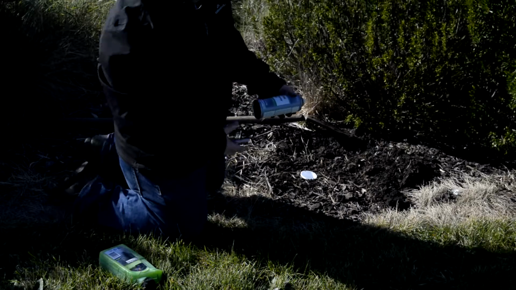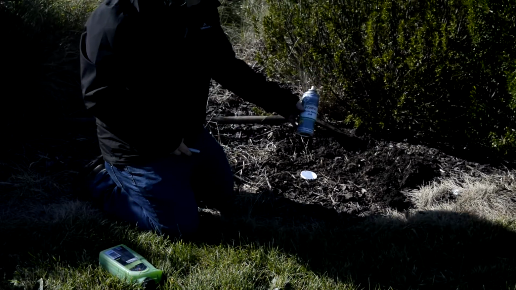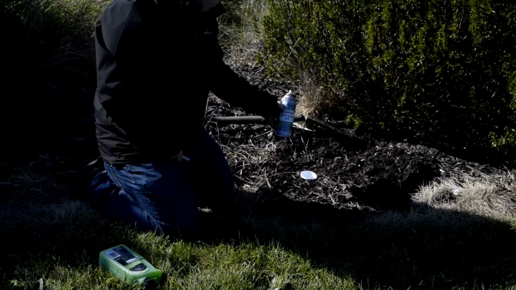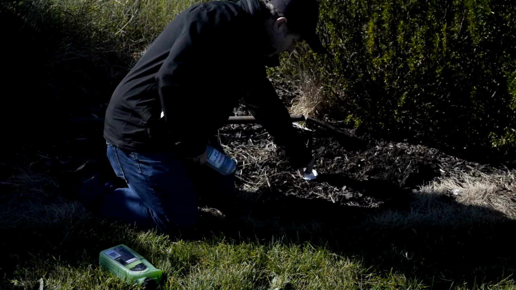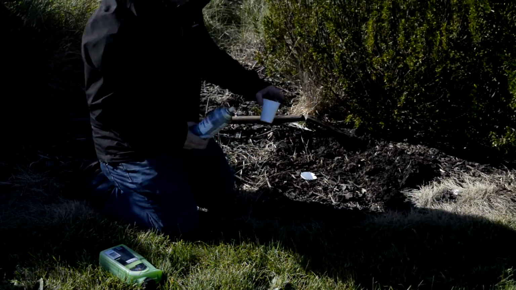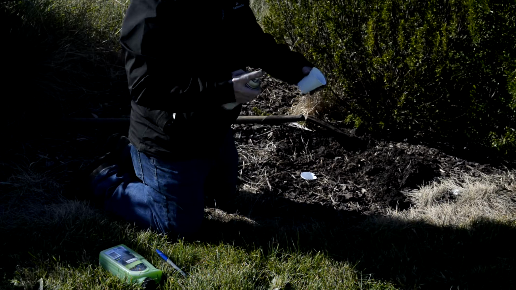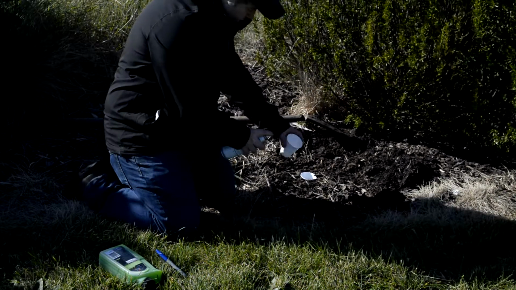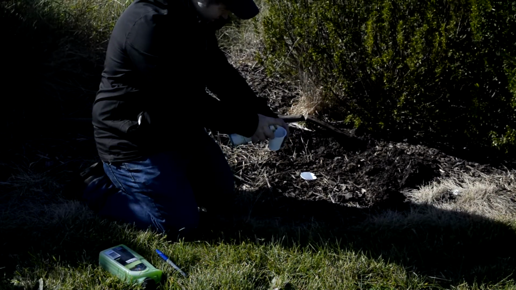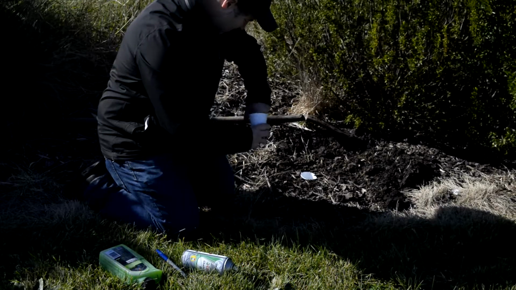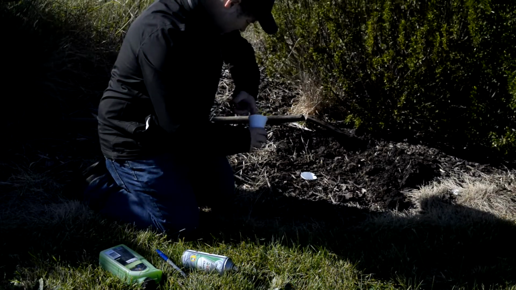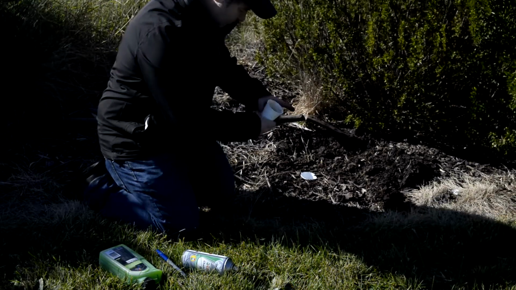Now, once you have your pitfall trap in the ground, it's important to put the preservative in the cup, as well as give it a slight lining with some sort of oil that will prevent a lot of the bigger insects from crawling back out.